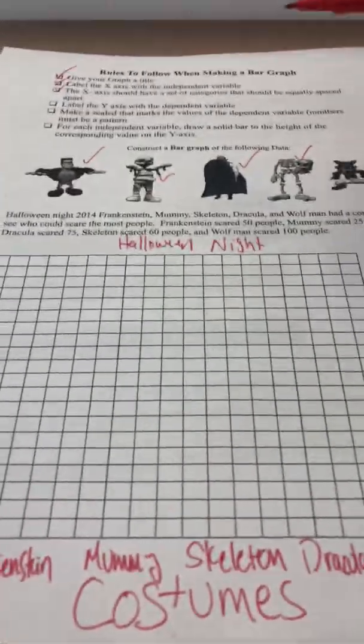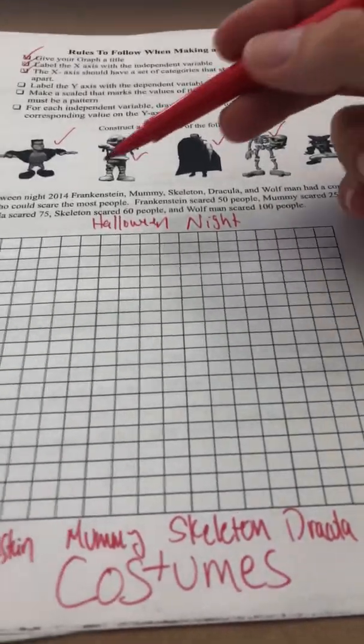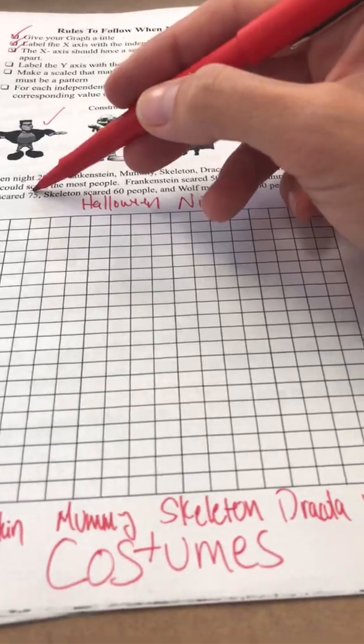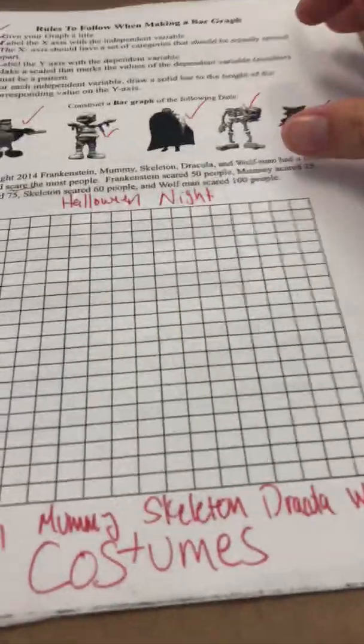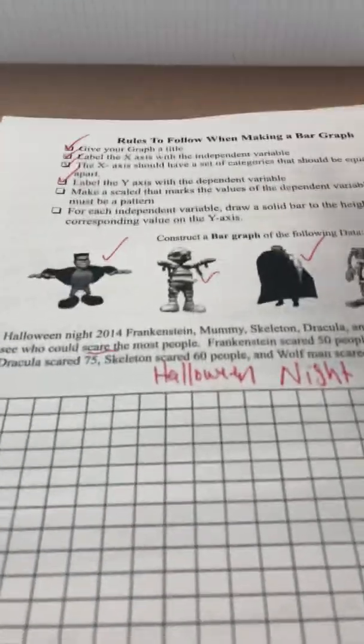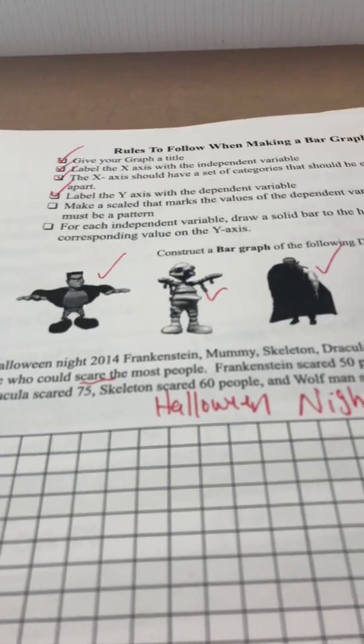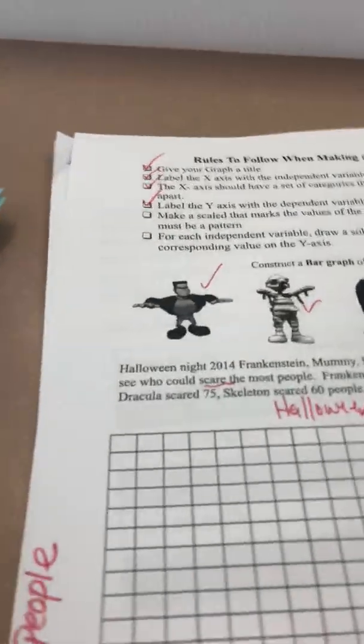It says label the y-axis with the dependent variable. Now the dependent is the scared people. So I'm going to put that in as my label, and I'm going to title that on the y-axis. Then I need to make a scaled mark. The values of the dependent variable, and the numbers must be in a pattern.